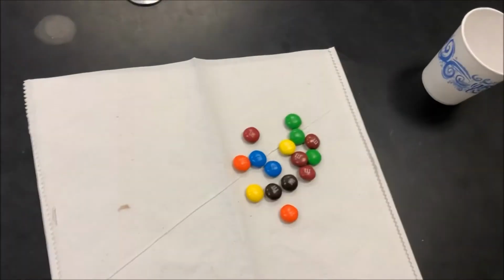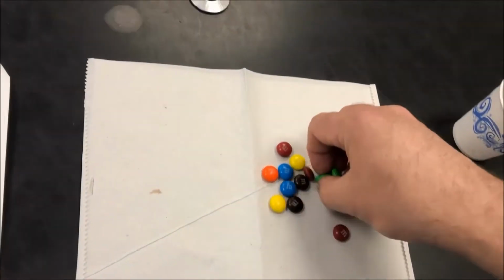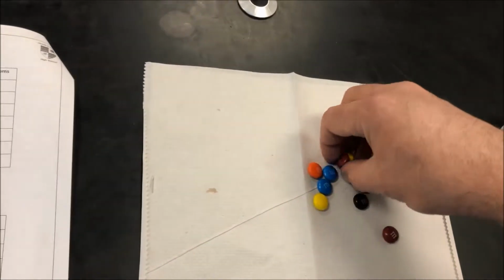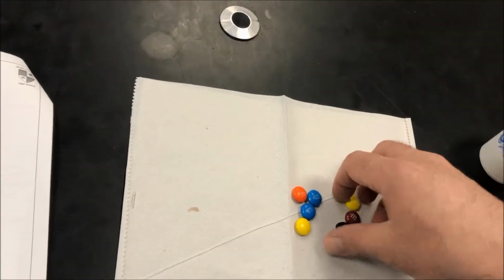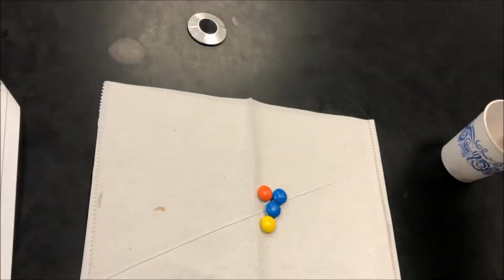I have 15 candies. So I'm going to say at 0 shakes, I have 15 undecayed and 0 decayed. Make sense? Okay, good. Then I'm going to put them in my cup, all the ones that are able to go in the cup. Remember, I already ate the ones that don't work.